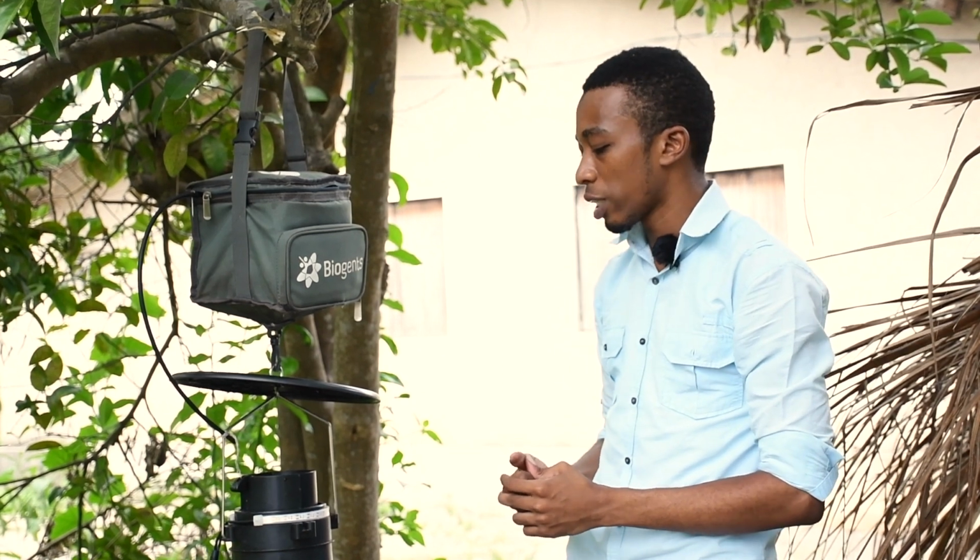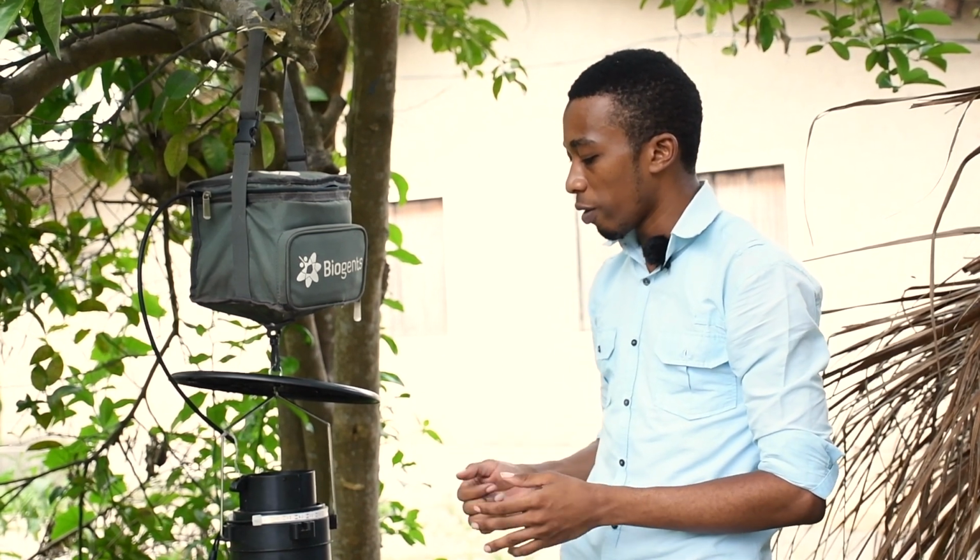Now, the BG trap is used to trap a specific kind of mosquitoes, mainly the day-biting mosquitoes like the Aedes species, but it wouldn't be surprising if we were to find another species of mosquitoes like the Culex, but in very small numbers, or even none at all.